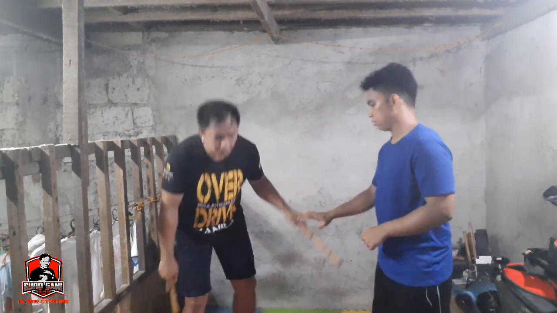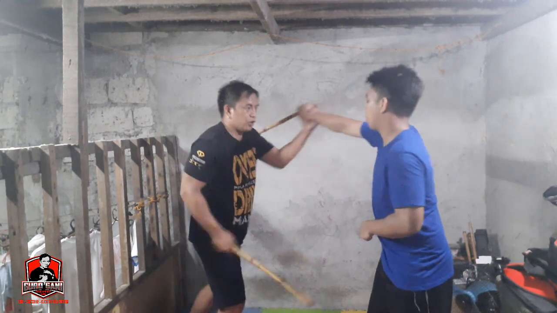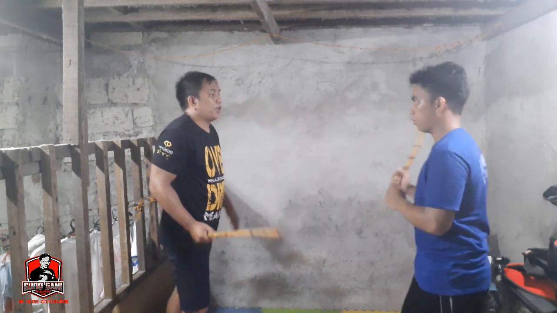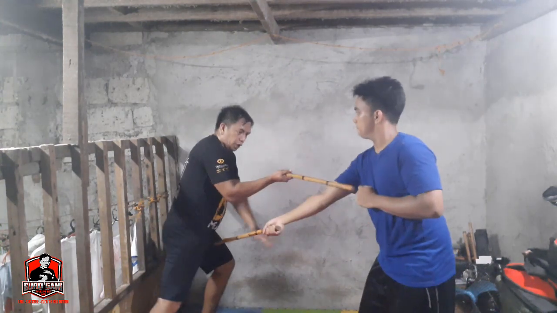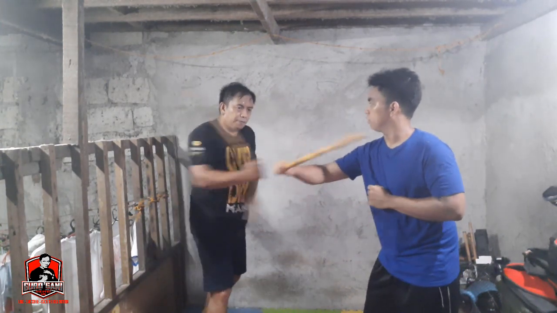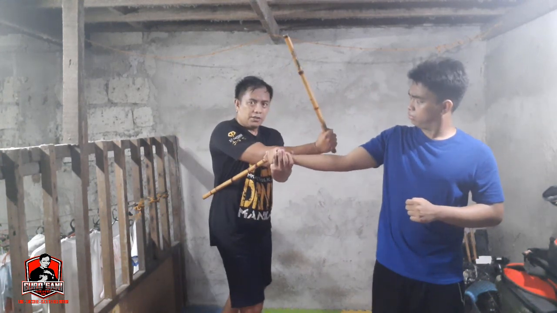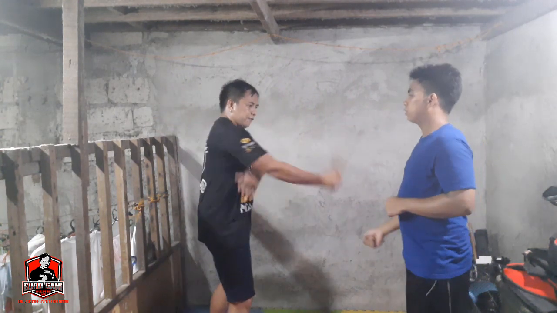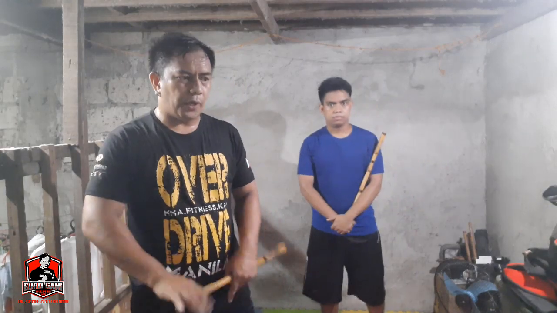From this progression, he will try to do that movement here, then from here, 1 and 2 and 3. When you hit here, drop it, you're going to attack him. From here, I can attack him in this manner, or I push my shoulder toward here. So it's up to you. But this is our way of progressing it.